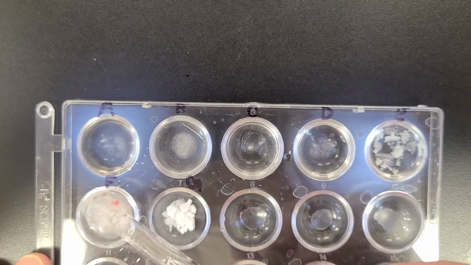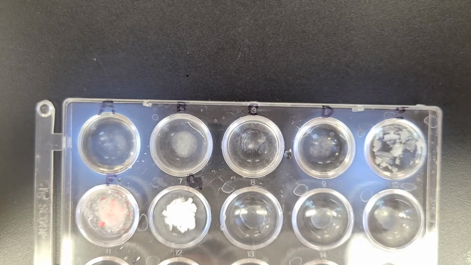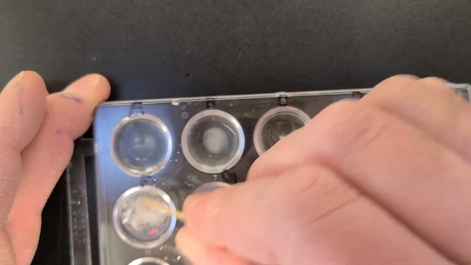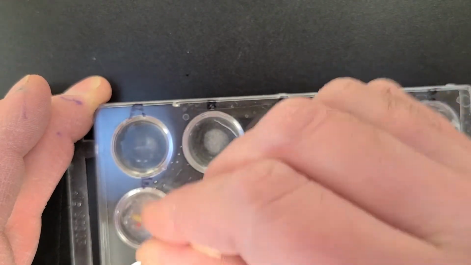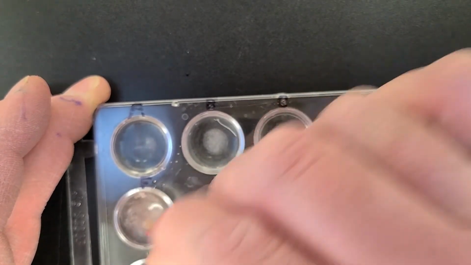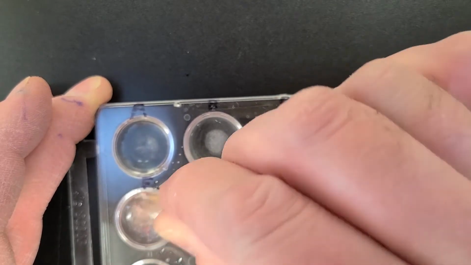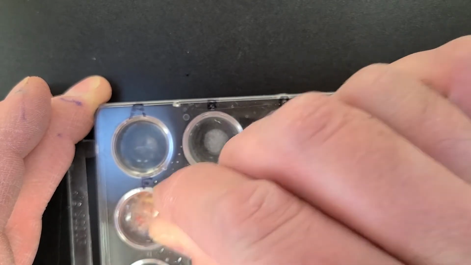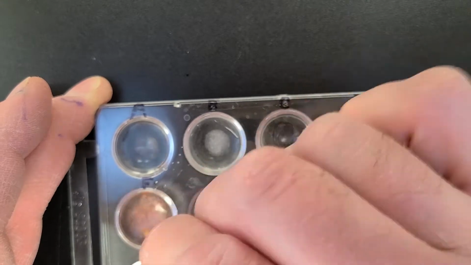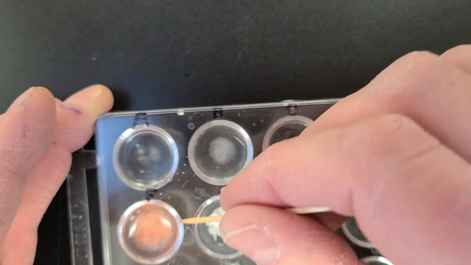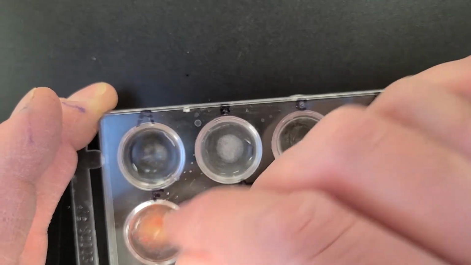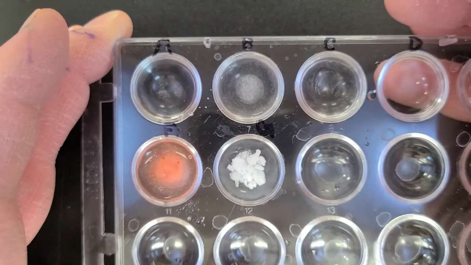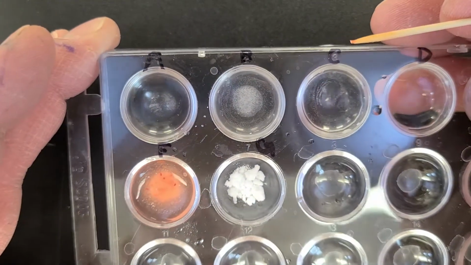F. All right, looks like a mess. So mix, mix, mix. What do you think?